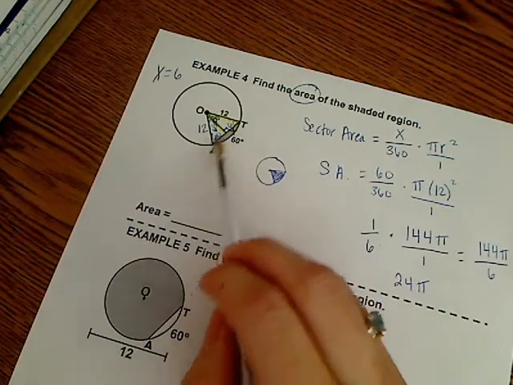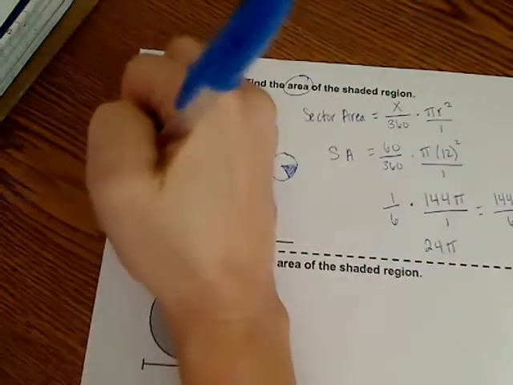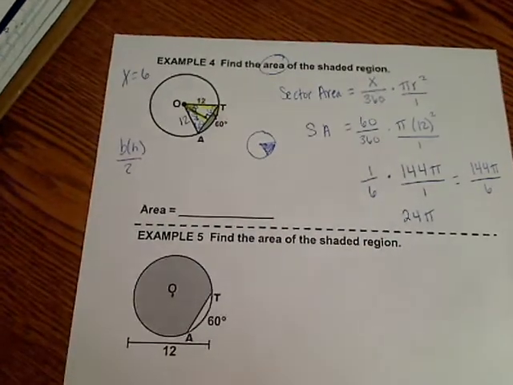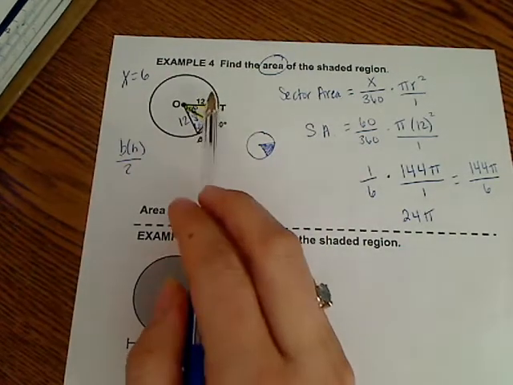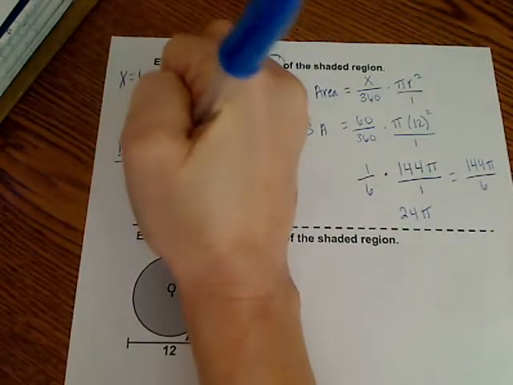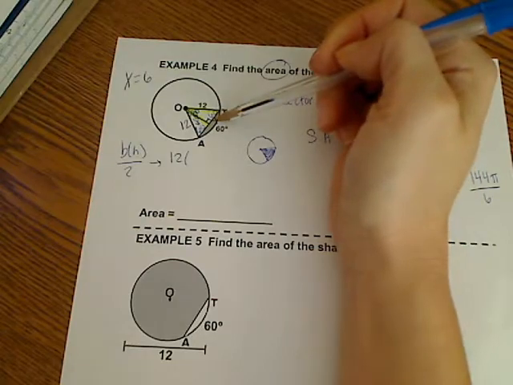What's my base? 12. Okay, so let's look at that. Base times height divided by 2. We'll do it over here. That's the area of a triangle. I've got my base, which is 12, because it's an equilateral triangle. All sides are equal to each other. My height, y'all told me that x was 6, right?